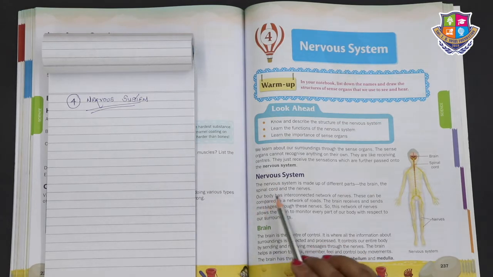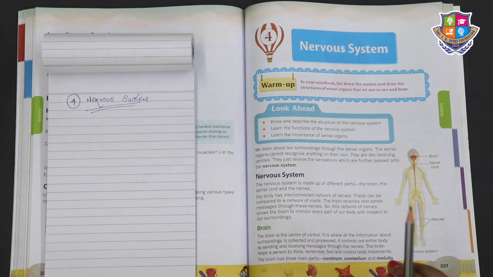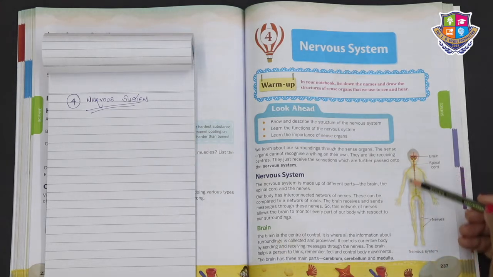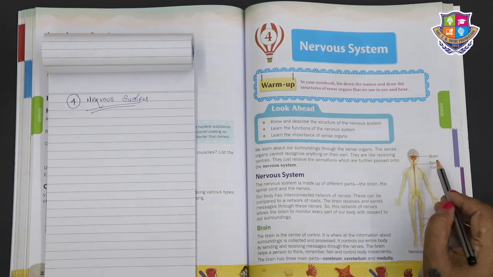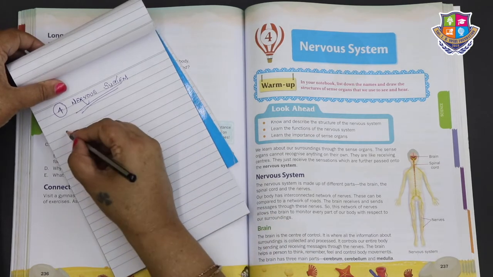Now, the nervous system is made up of different parts: the brain, the spinal cord, and the nerves. Our body has an interconnected network of nerves. These can be compared to a network of roads. The brain receives and sends messages through these nerves. So this network of nerves allows the brain to monitor every part of our body with respect to our surroundings. Okay, now this is the nervous system, children. Under the nervous system, first and foremost, we are going to learn about the brain.